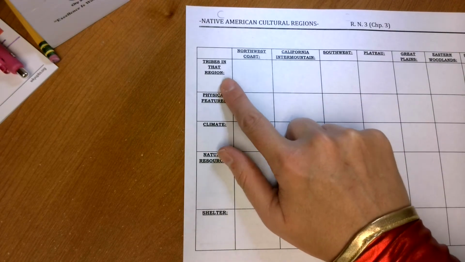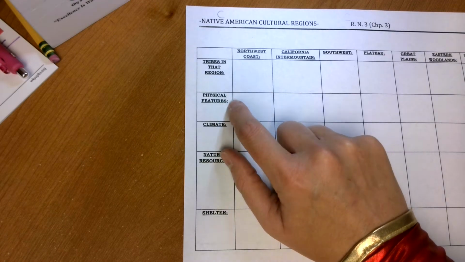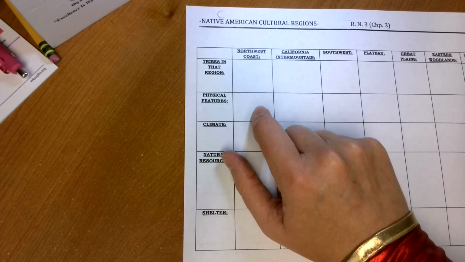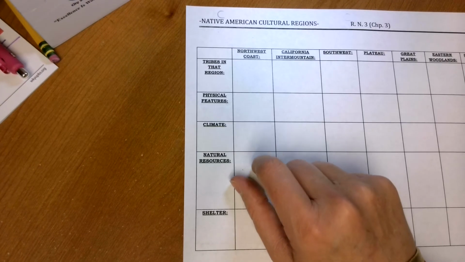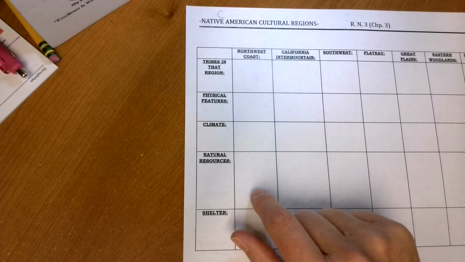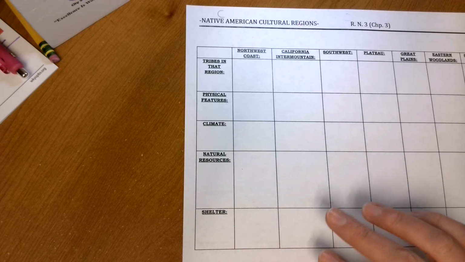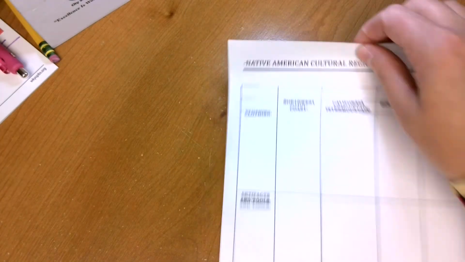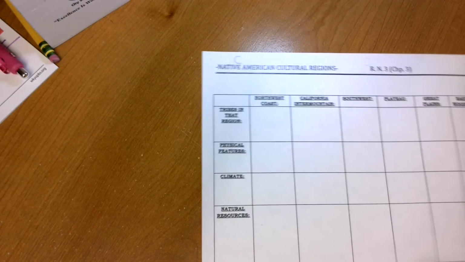Identify the tribes in that region first, some physical features they had available there, what the climate was like, and then list out those natural resources. That's going to better help you identify the type of shelter and what it was made from, as well as those items on the back: the clothing, artifacts, and tools.